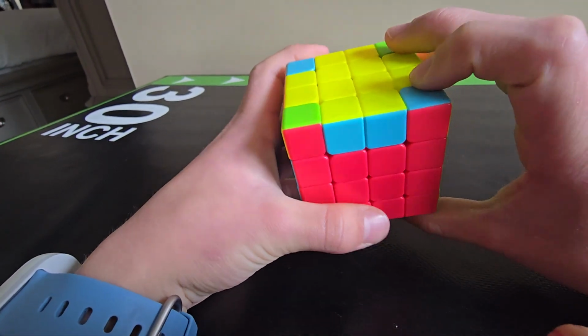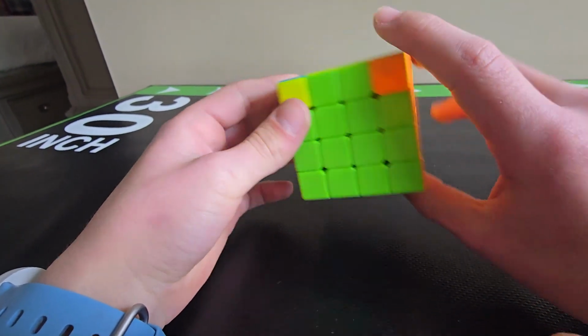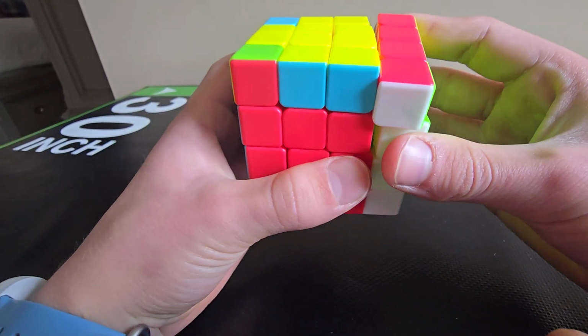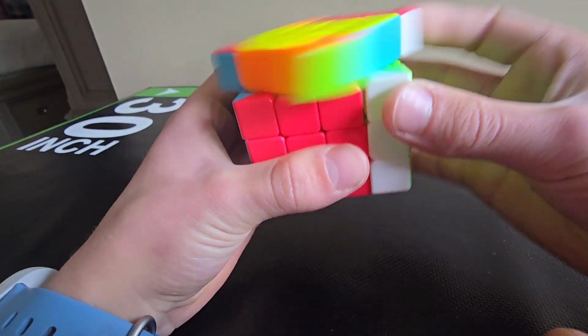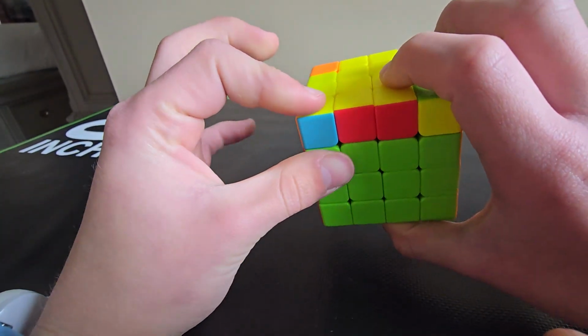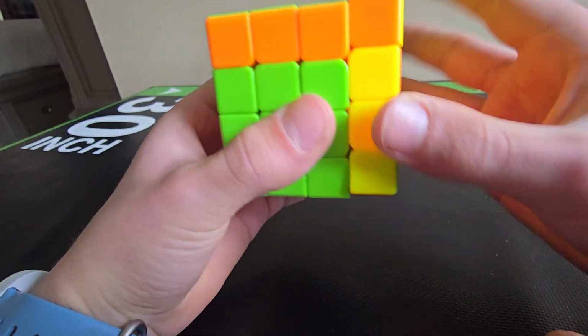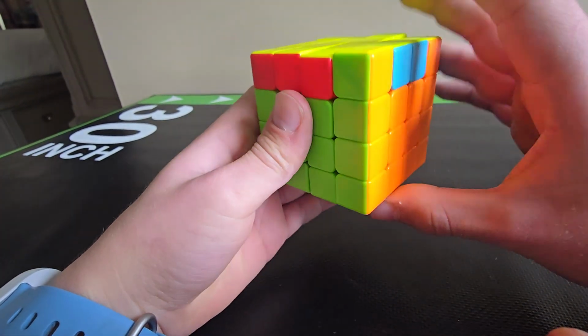And then we're going to start this algorithm. So we have the matching corners, so we're going to face it away from us and do this algorithm. Right, up, left, right, down, up, left, right, up twice, right, down. We have one corner, so we're going to put it in the bottom left. Right, up, left, right, down, up, left, right, up twice, right, down.